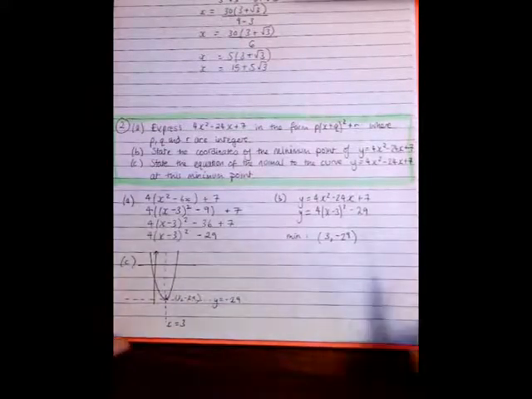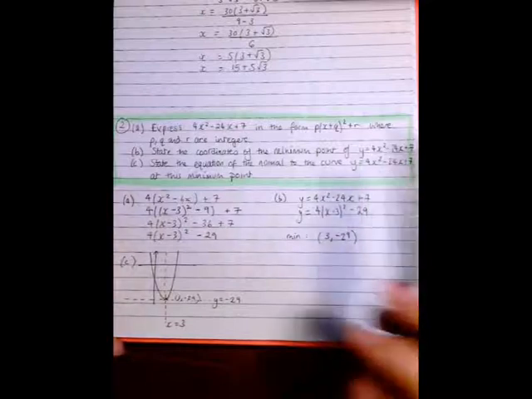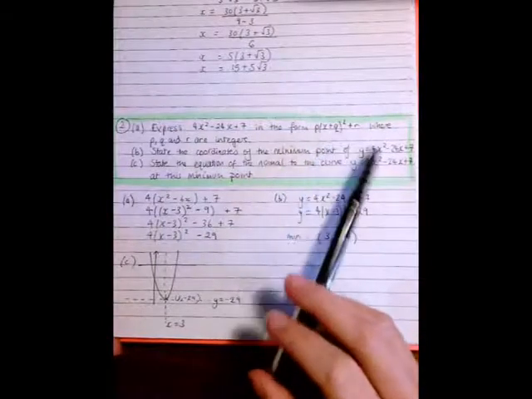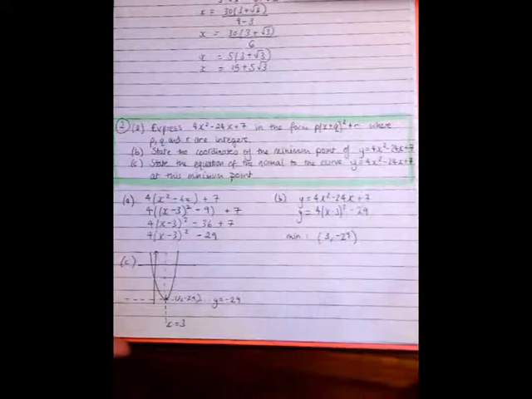And again, I've set you some questions as similar as I could find on completing the square and some minimum points and things like that. Okay, just 2 more to go.